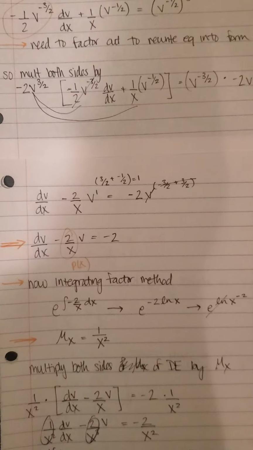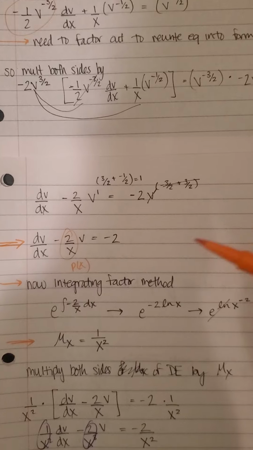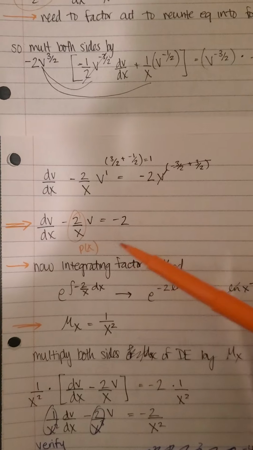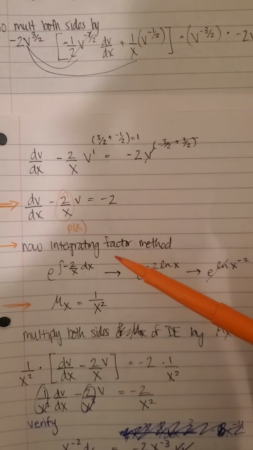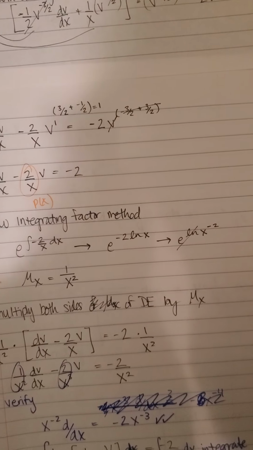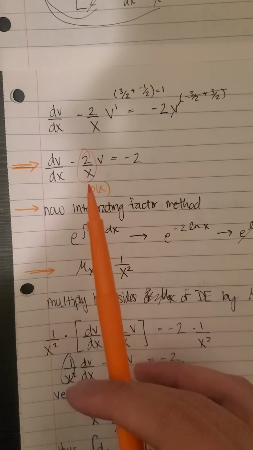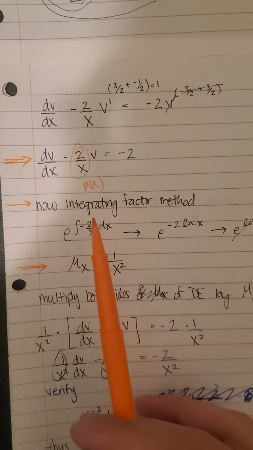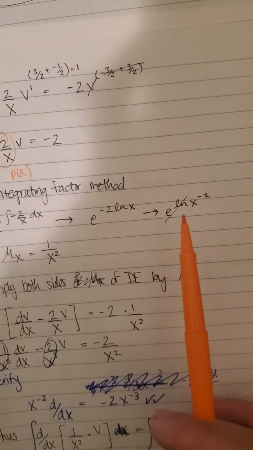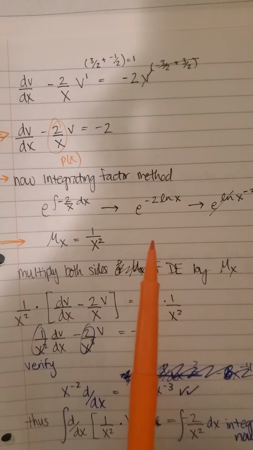And then we keep going, and this is now in general form. This is something we've seen a bunch. So now we can use the integrating factor method, or the Shell's theorem, as the professor calls it. Identify this as the -2/x as your p of x. Take the integral, e raised to that. We've done so many of these now that it's just pretty obvious and standard.